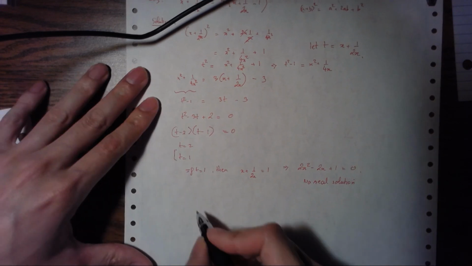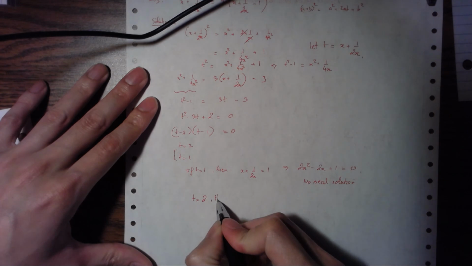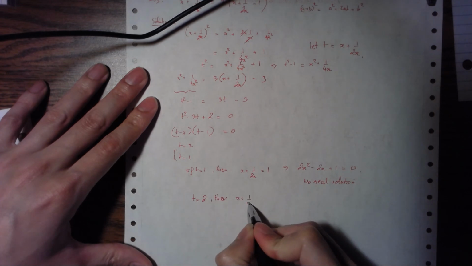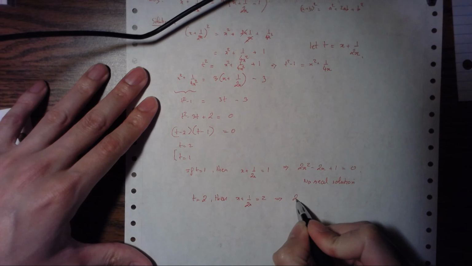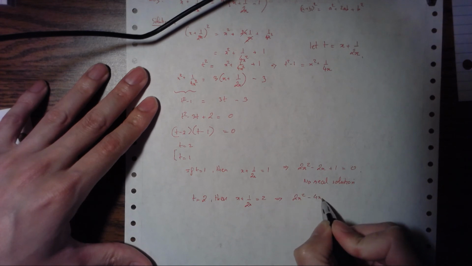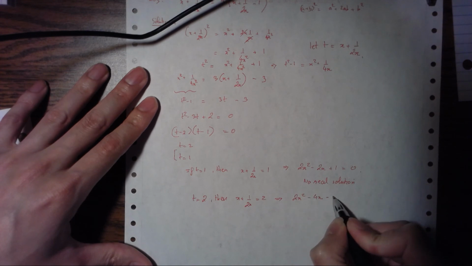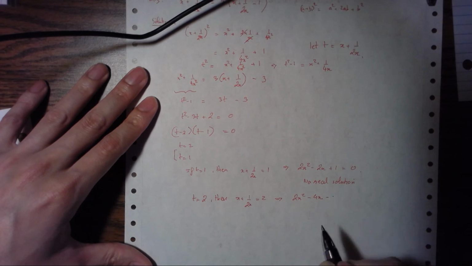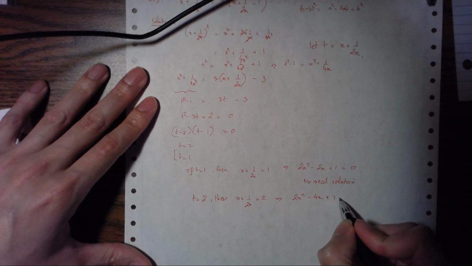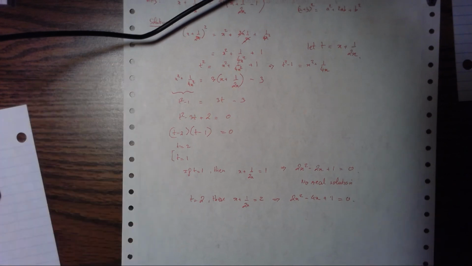Okay, and now for t equal 2, then x plus 1 over 2x equal 2, then you can have 2x squared minus 4x plus 1 equals 0. How about this one? Do you think this one works? 2, 4, 1. I'm gonna solve it really fast. Okay, this works.